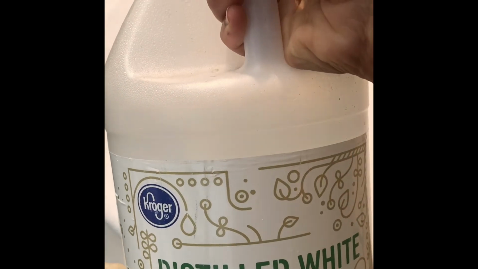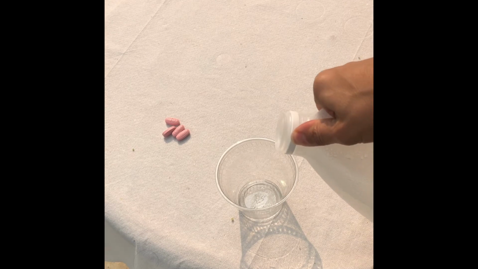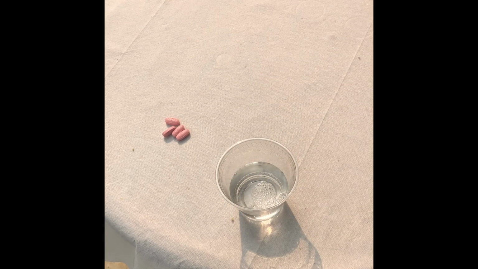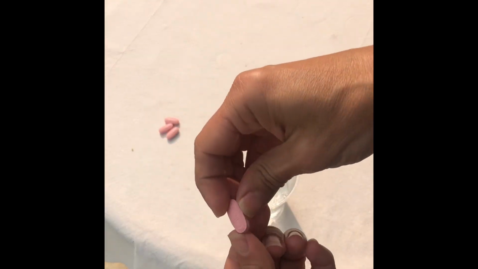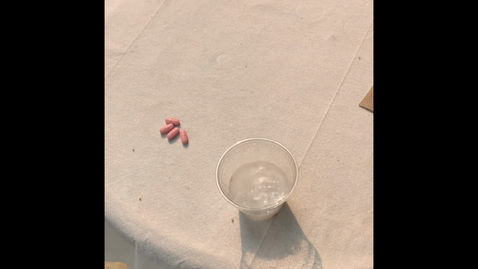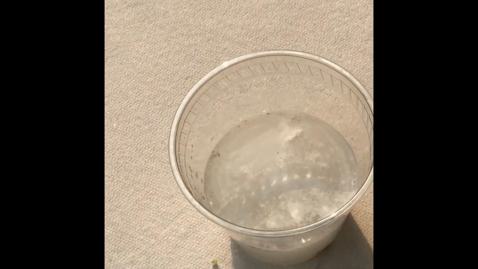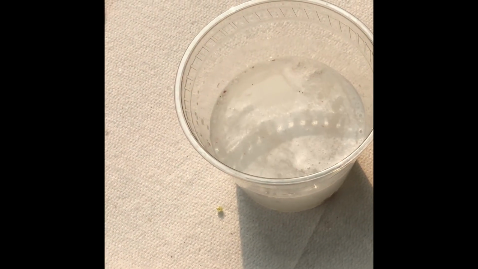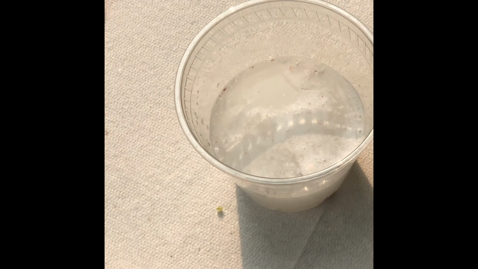The acid that I'm going to use today is vinegar. I'm going to take some of my vinegar, pour it into a cup, and I have my calcium carbonate supplements, but I've actually taken some that I have smashed up to make it a little bit easier to see, and I'm going to pour it into the vinegar. And immediately you can see a reaction. What kind of reaction do you think is taking place?